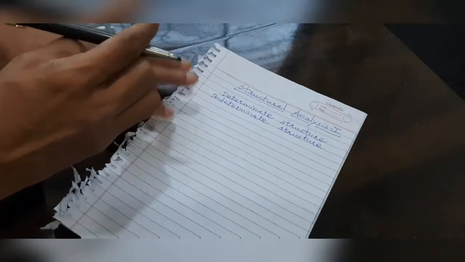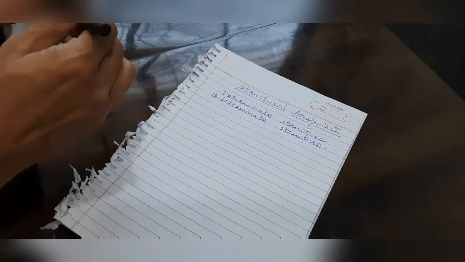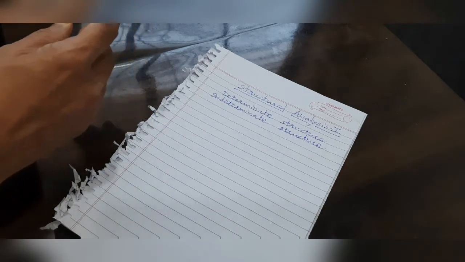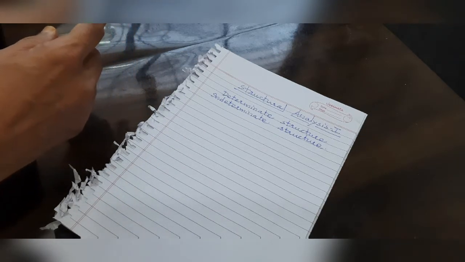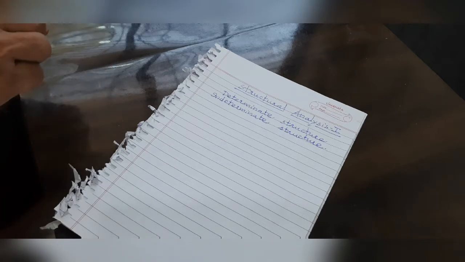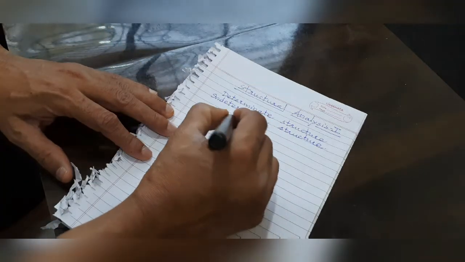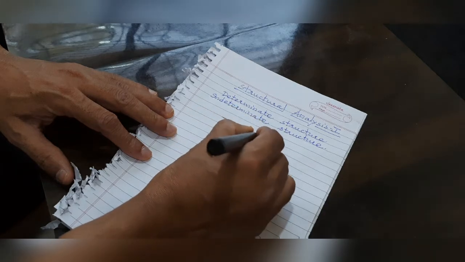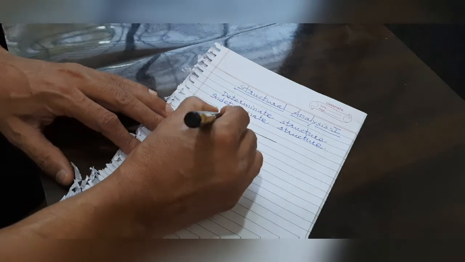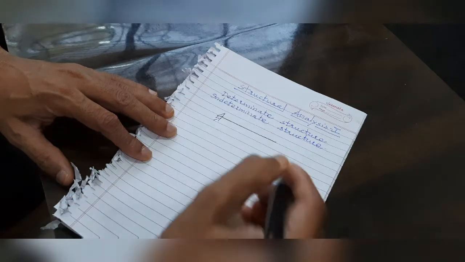So, up till now, we have dealt with all the determinate structures. You have seen in your strength of material subject and also in engineering mechanics. What is a determinate structure? A determinate structure is a structure where you can determine the structural response using equations of equilibrium alone.